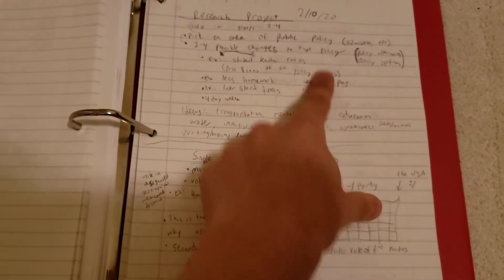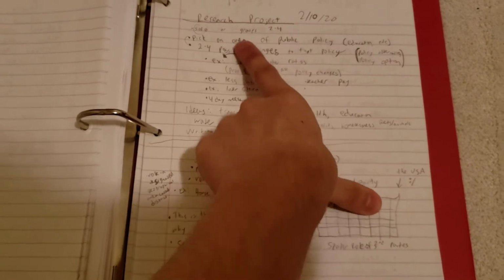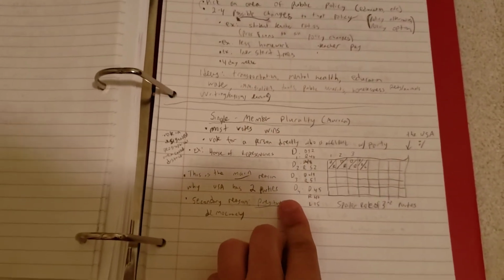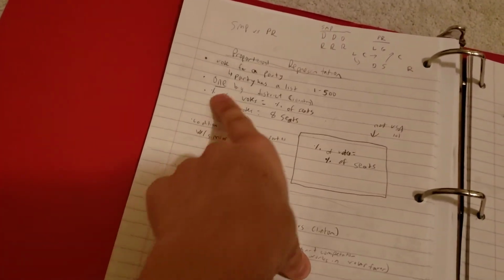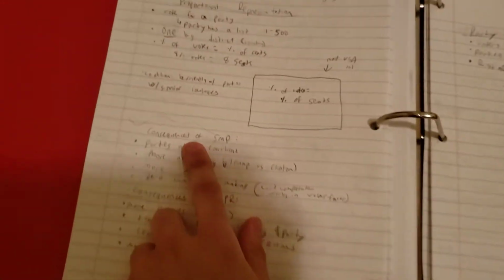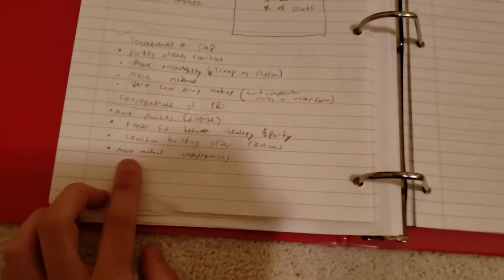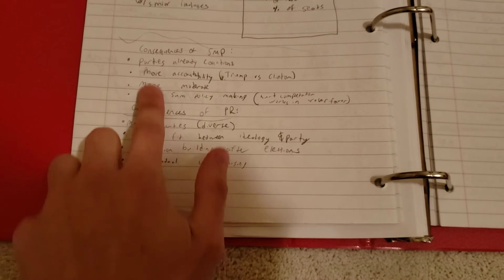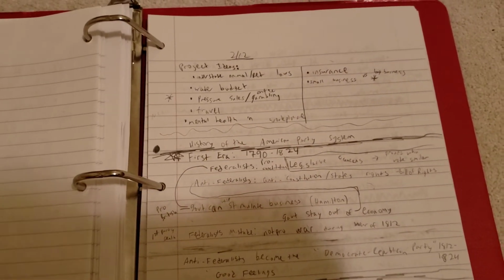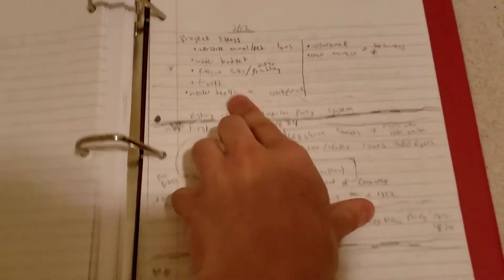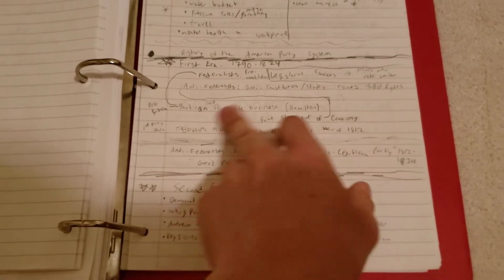More for the quiz study guide. When I first started working on the research project, what it was originally, SMP, and how America does it, versus how the rest of the world does it with proportional representation. I guess Britain specifically. And we got the consequences of SMP and PR, and then the party realignment, which leads us into the first era and a little bit more project ideas. First era, trying to connect it all.